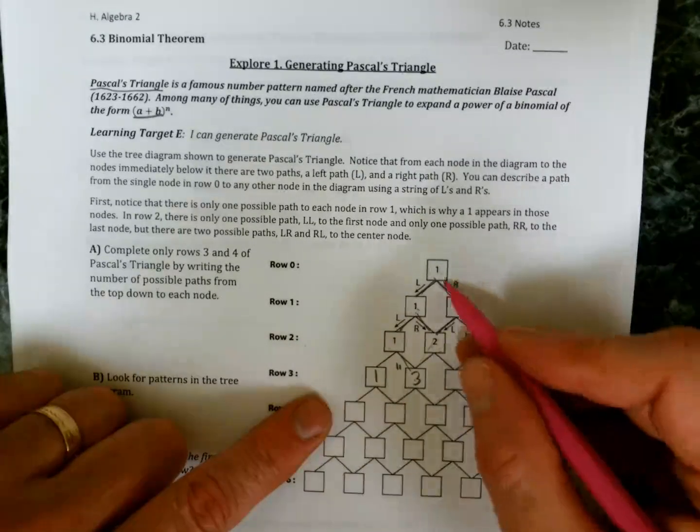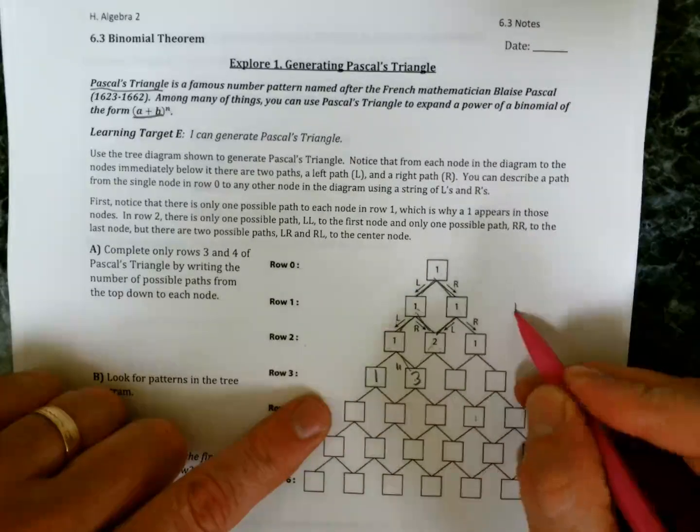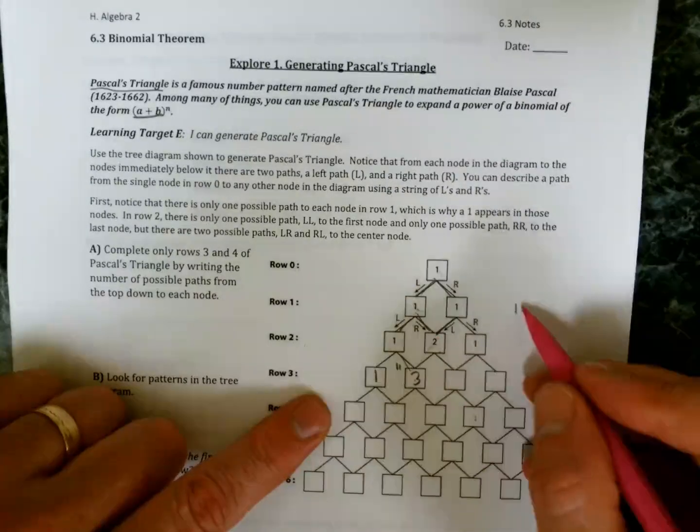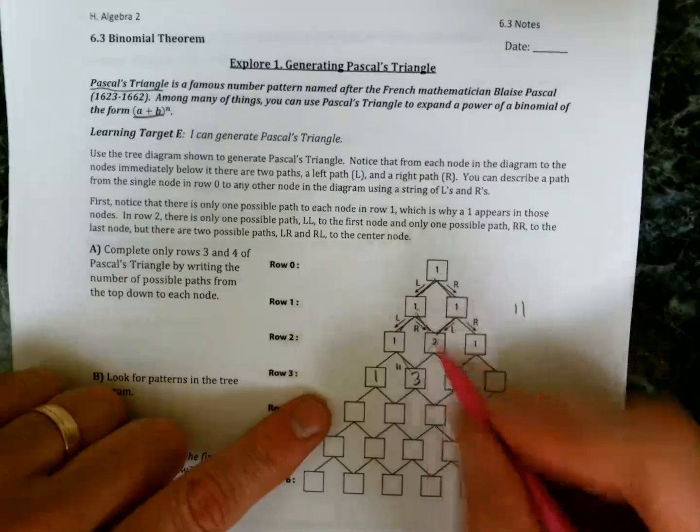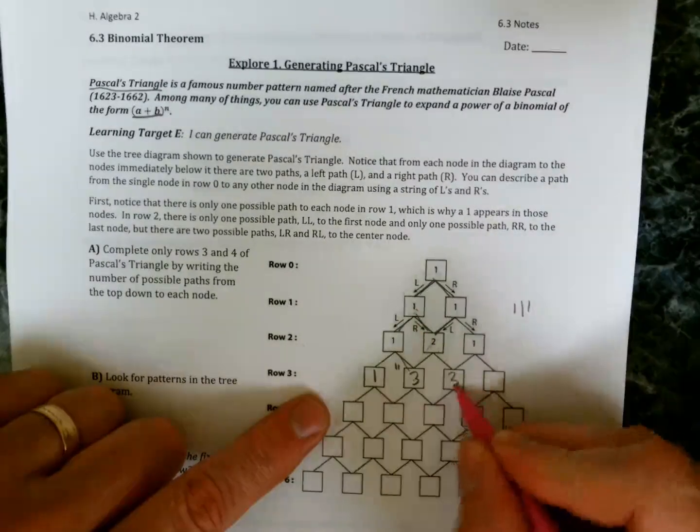And likewise, over here, I could go right, right, left. There's 1. I could go right, left, right. There's 2. I could start off going left and then twice to the right. There's a total of 3.